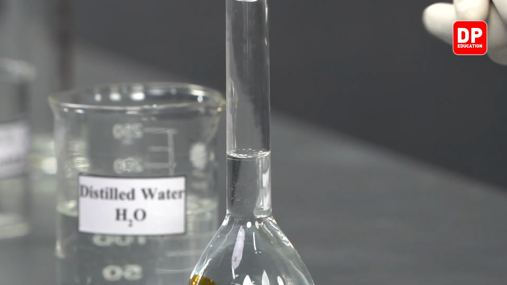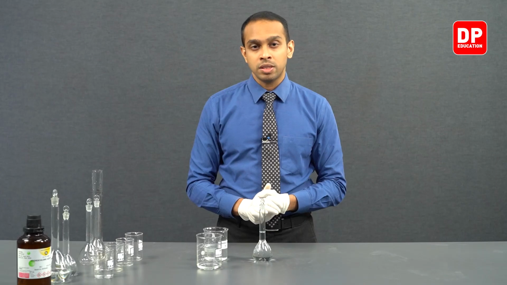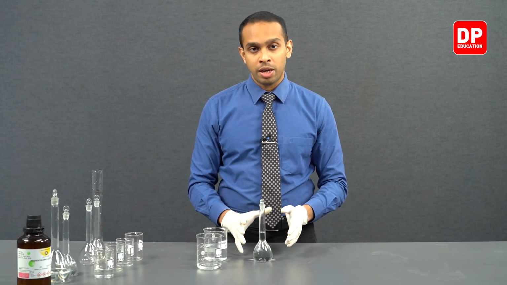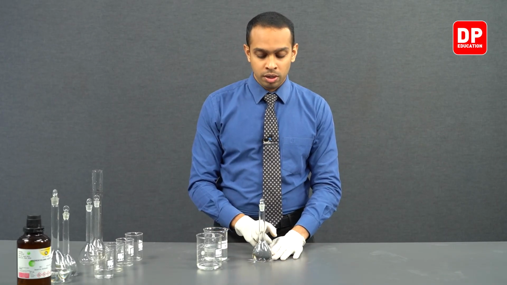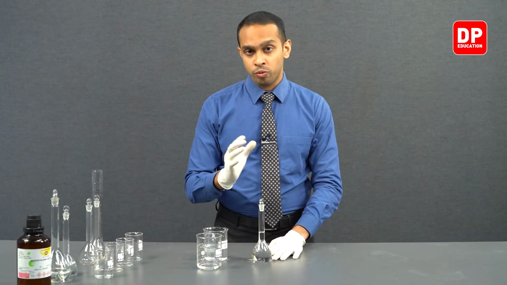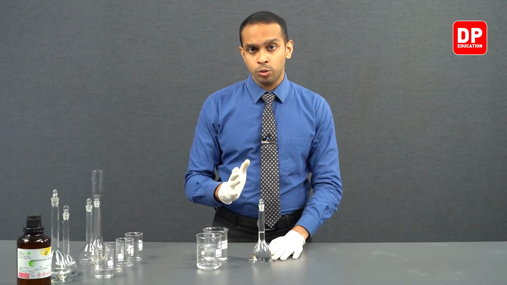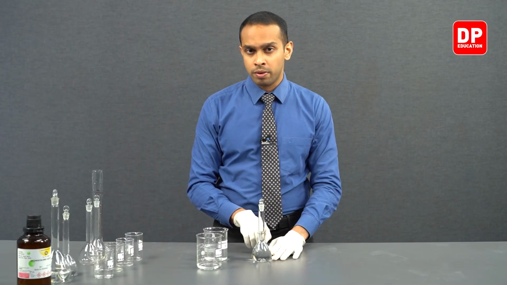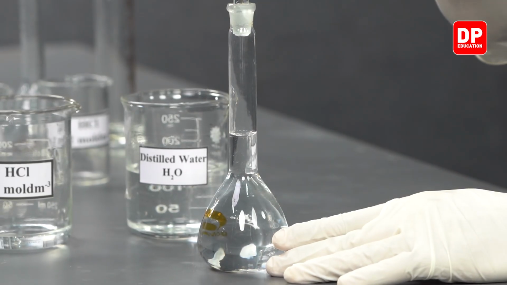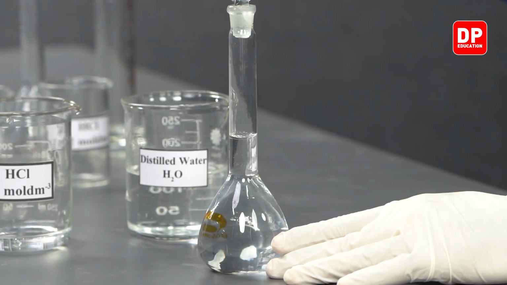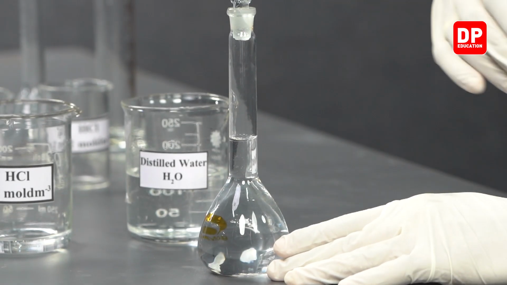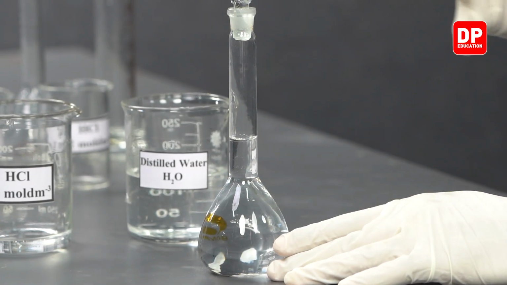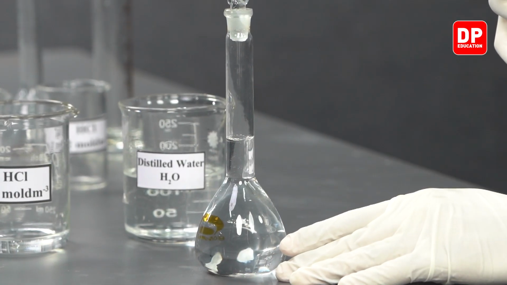Since you have seen it in the two previous instances, you can imagine that in this instance also it is perfectly aligning. So whenever you are making any solution, it is very important to make sure that the bottom of the meniscus aligns perfectly with the calibration mark. If you accidentally add a little bit more water, you will have to restart preparing this solution.